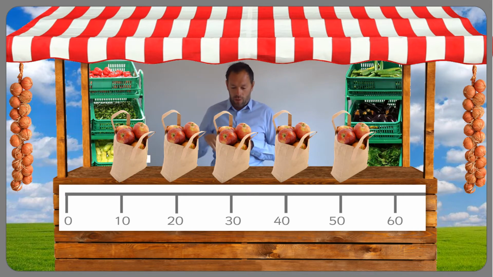Okay, here we go. So we've got 10, 20, 30, 40, 50 apples altogether. Oh, fantastic. Okay, let's get rid of the apples. Okay, shall we count the carrots next?